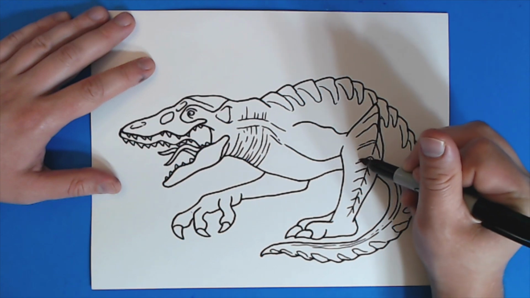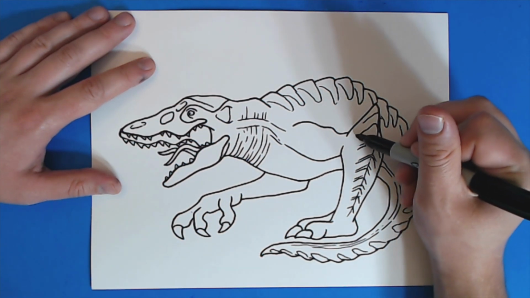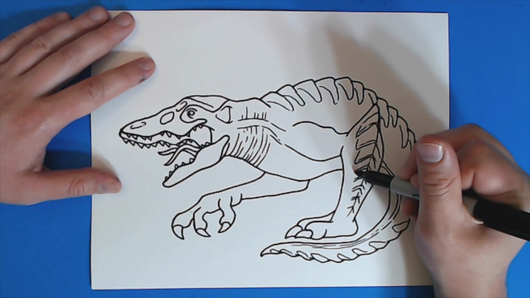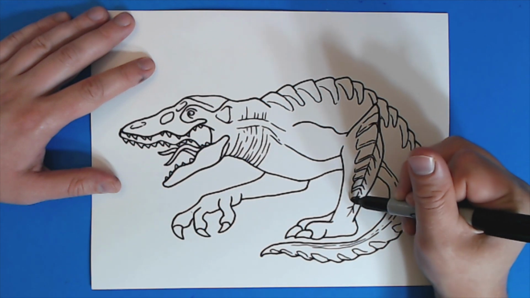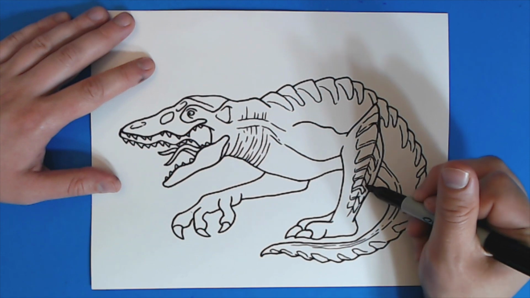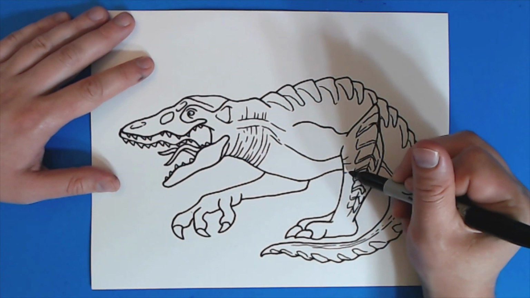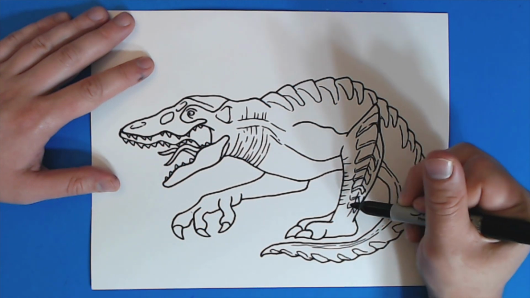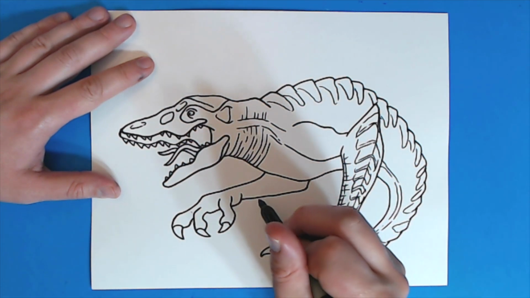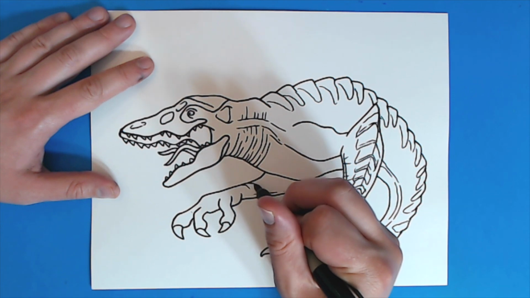Then I'm going to add some smaller lines towards the bottom of these. And then I'm just going to add a few little lines going up just to show this is kind of like a plated area where he's got a little bit of protection. I'm going to add some more little lines and details around here on his legs. Some more broken lines and whatnot. Add some little extra lines on this leg too.